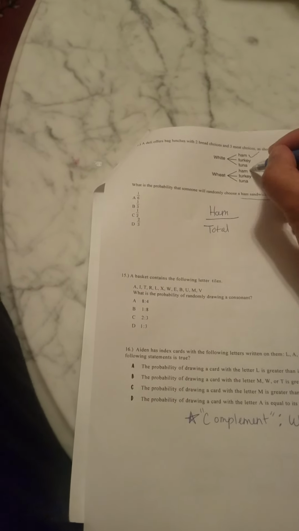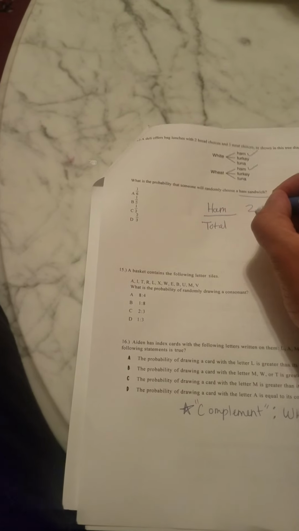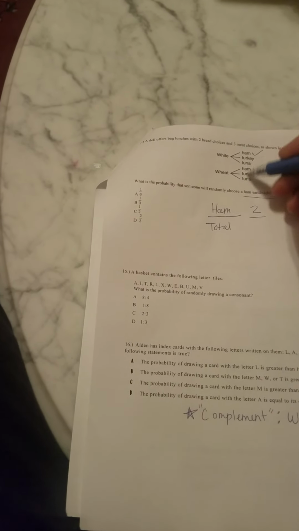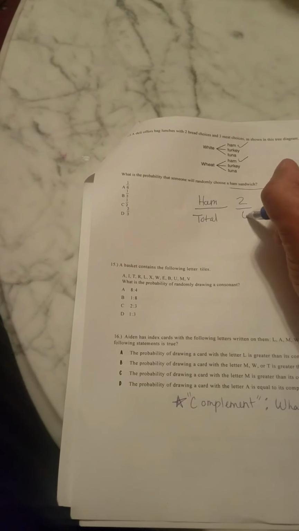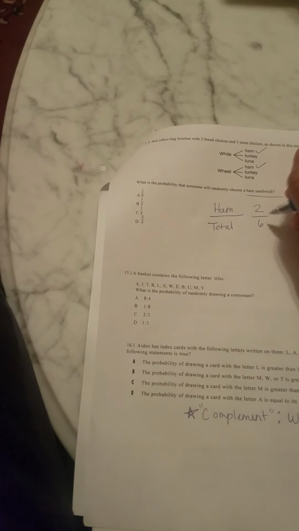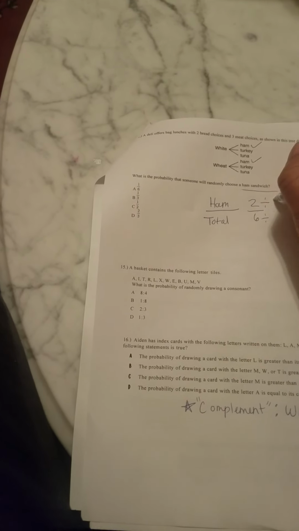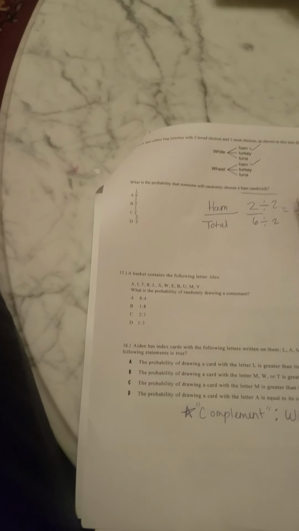Okay, so for ham, I see 1, 2. So that's going to be 2 out of a total of 6 sandwiches. And so all I do is I simplify. And so I see that 2 can go into both of those evenly and not get a decimal. And so 2 divided by 2 is 1, and 6 divided by 2 is 3. So your answer is going to be 1/3.